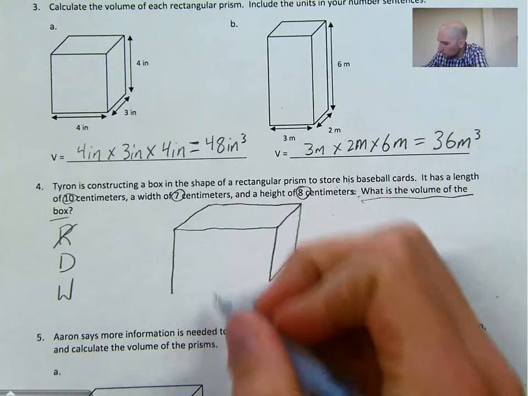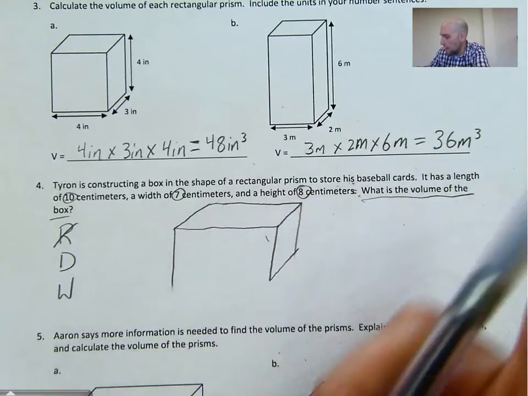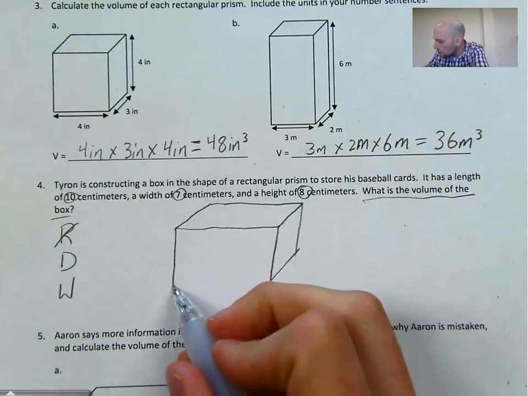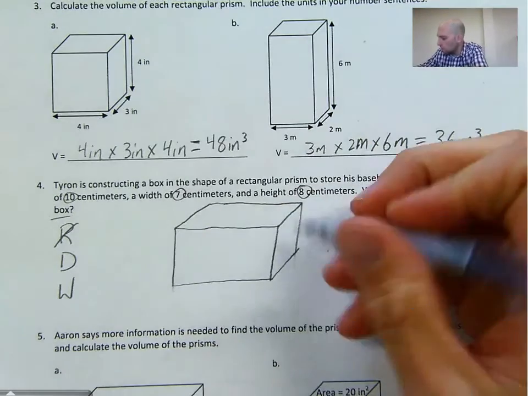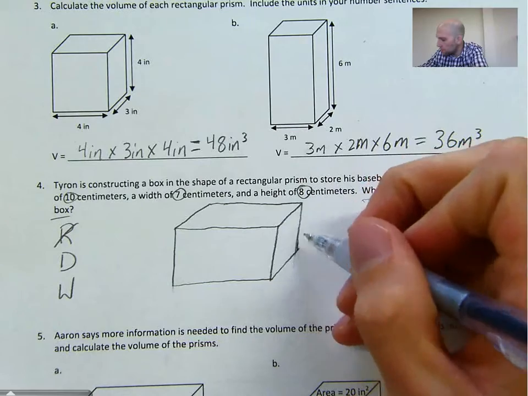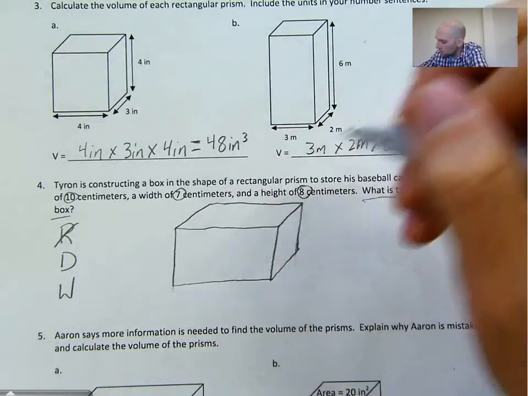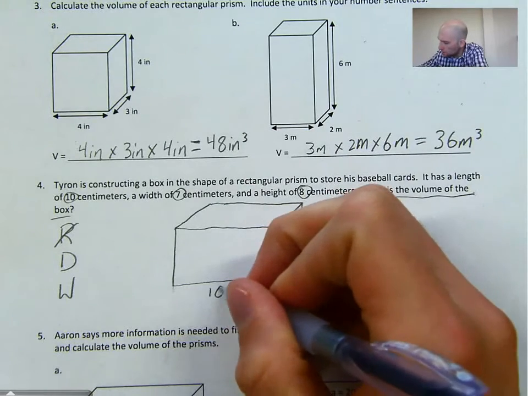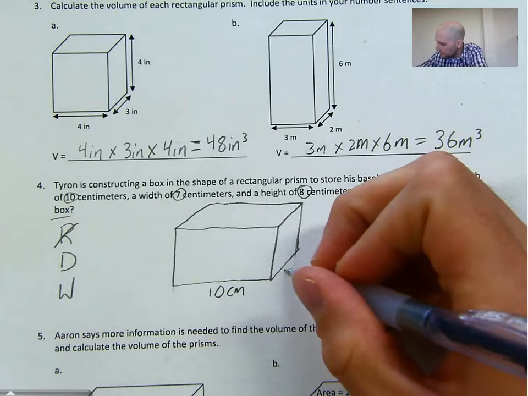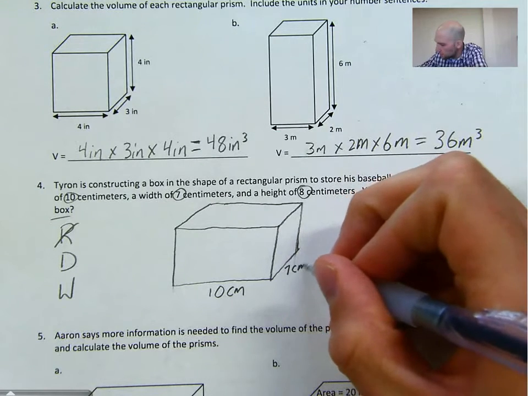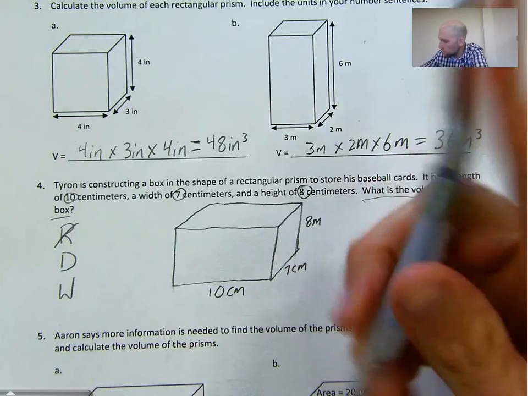Key to making these, you want all of your lines to be at the same angle back. Might be able to do it a little bit better if you're a more talented artist than I am. But this will work for our purposes, and we have 10 centimeters this way, 10 centimeters long. It is 7 centimeters wide, and it's 8 centimeters high. Centimeters, not meters.